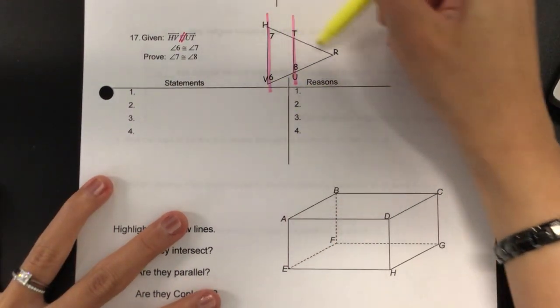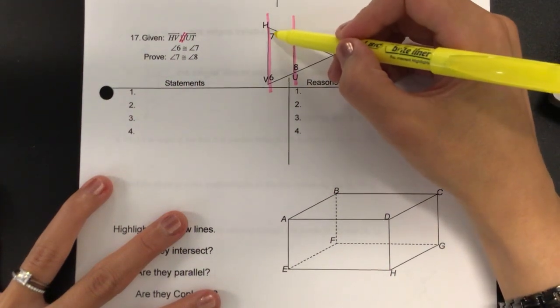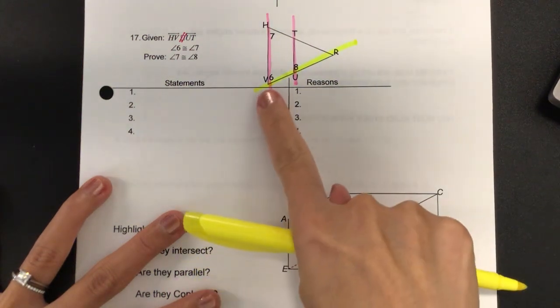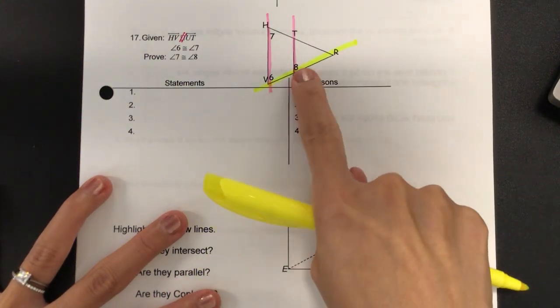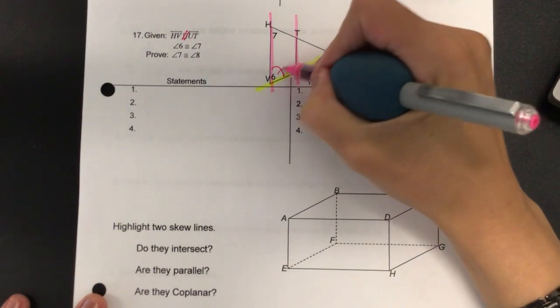The reason I'm not highlighting HR as my transversal, angle 7 is the only angle 7 given from that transversal. So I have to use this one. Because when I make VR my transversal, 6 and 8 are called what? If they're sliding, they're called the corresponding.